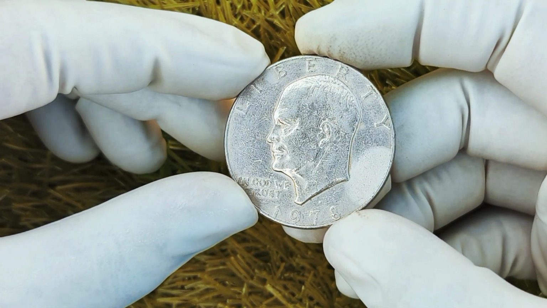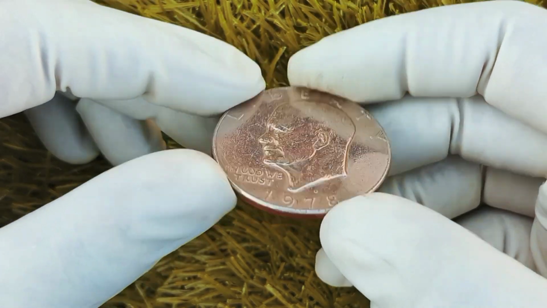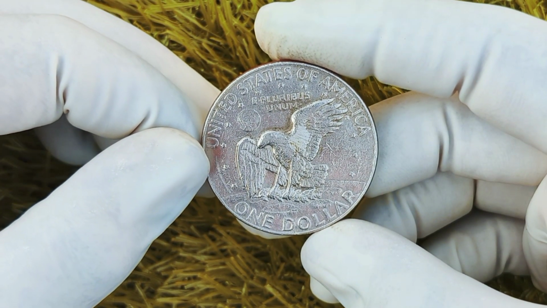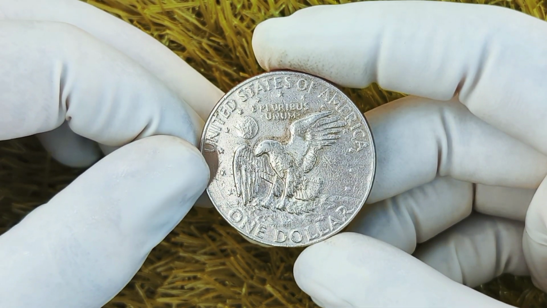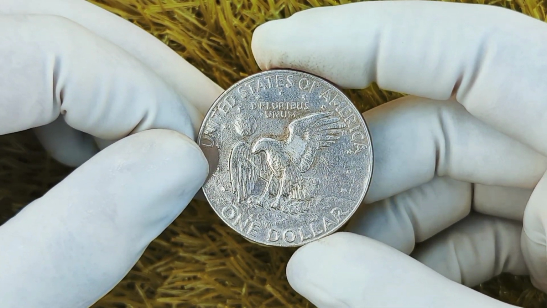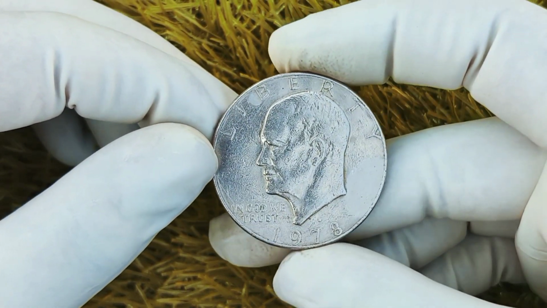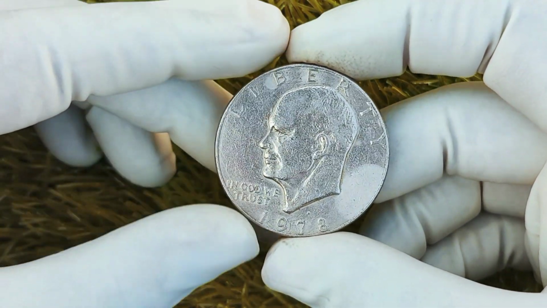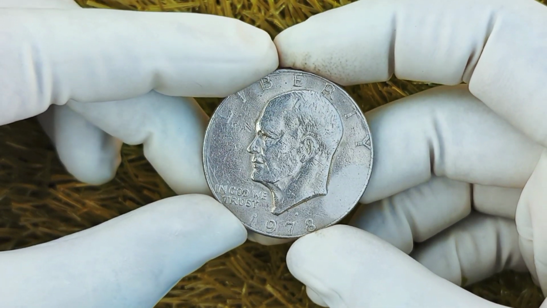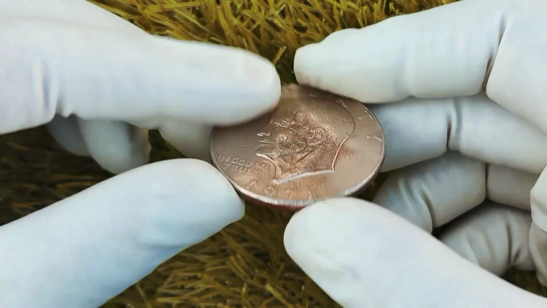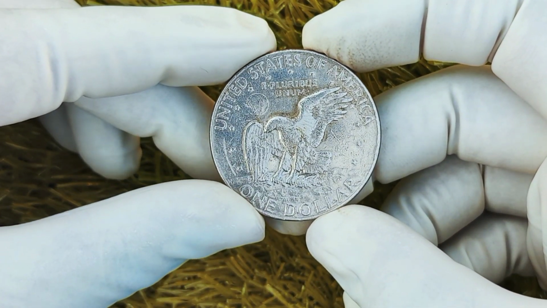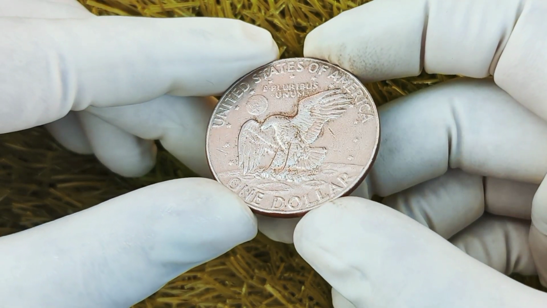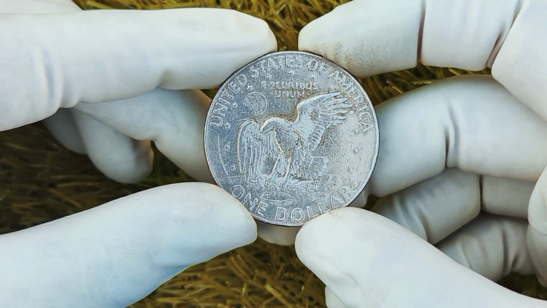The obverse design. The obverse of the 1978 P Kennedy half dollar features a left-facing portrait of President John F. Kennedy, designed by Gilroy Roberts, the chief engraver of the U.S. Mint at the time. This design was based on the bust of Kennedy that Roberts had originally sculpted for the Presidential Medal series before the half dollar was created.